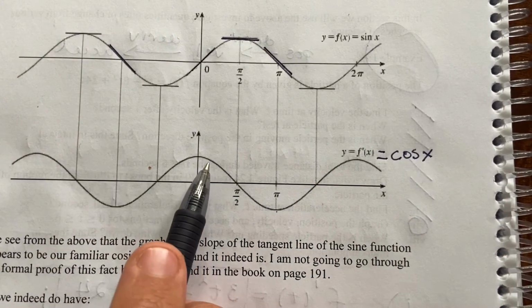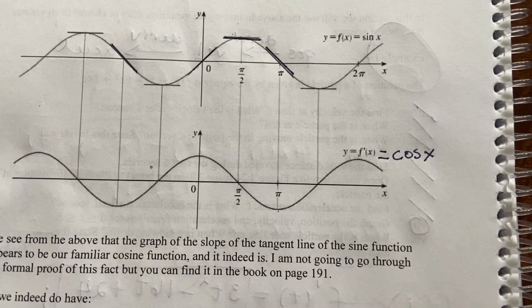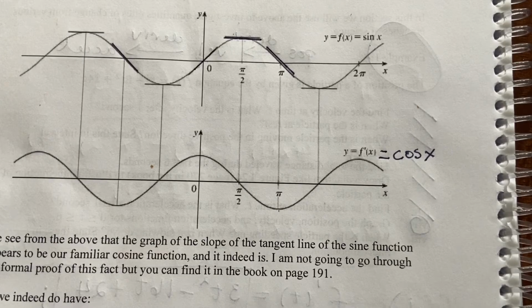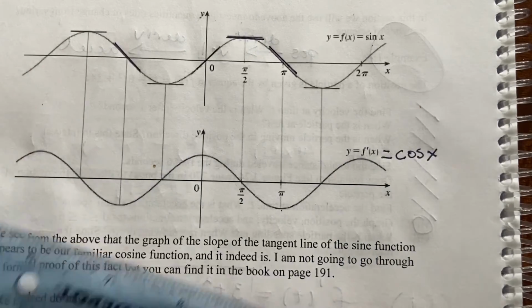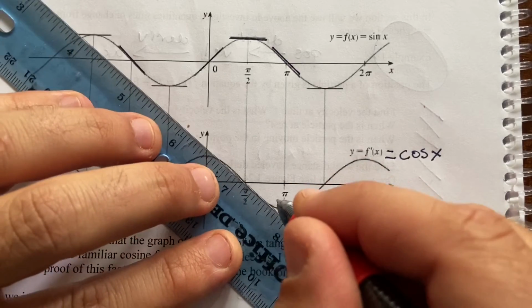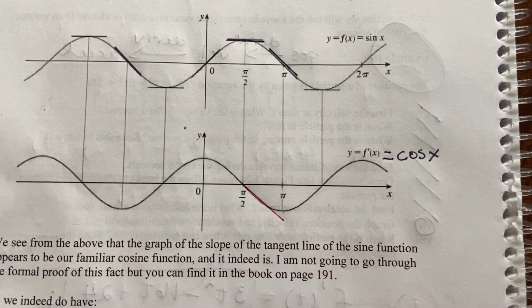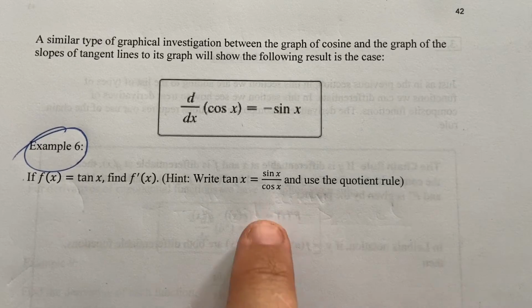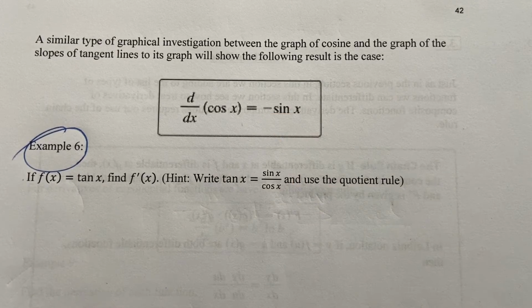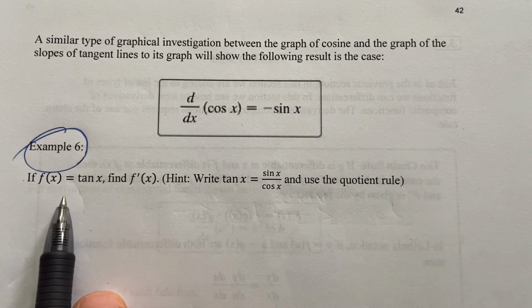If you graph all the slopes of these tangent lines, if you do a similar investigative thing here for cosine rather than sine, like look at the slope of this tangent line, for instance, and so on, and then plot all those values, what you'll get is actually negative sine. Not exactly sine, but negative sine. Okay, so just know that.